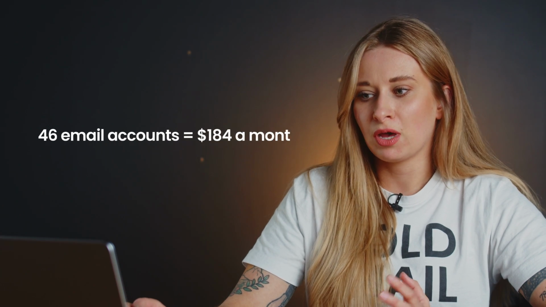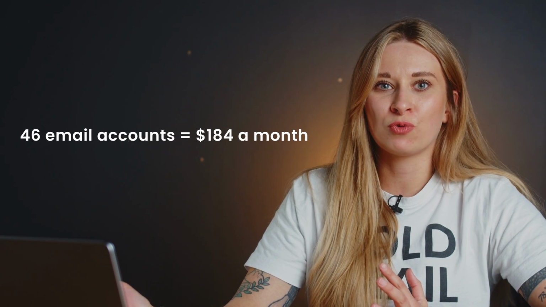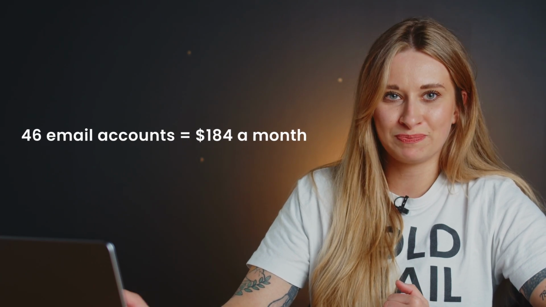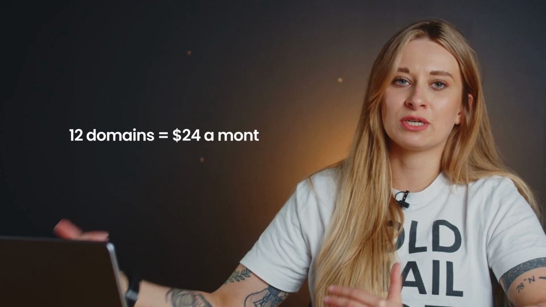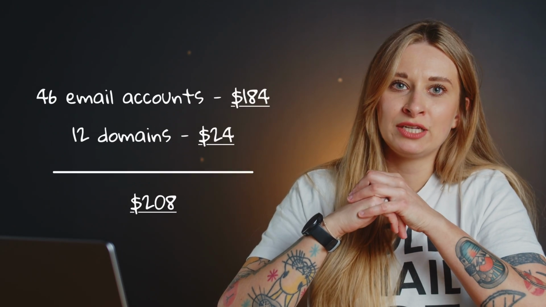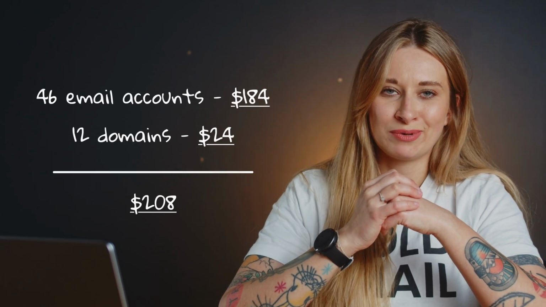So looking at the numbers, 46 email accounts total a cost of $184 a month. And now when you look at the domains, 12 domains will be around $24 a month, of course, if you look from the perspective of monthly payment. And when you just make a total sum, that's $208. And of course, you can get it directly from us.